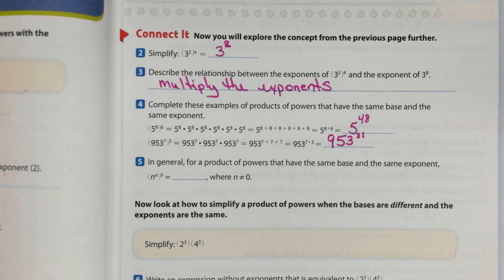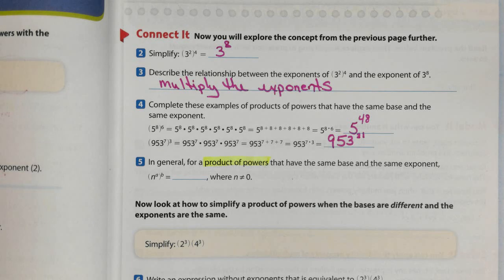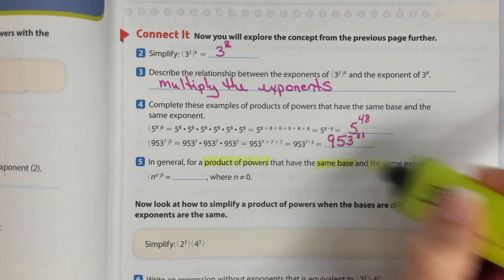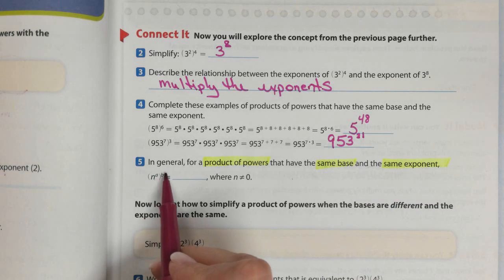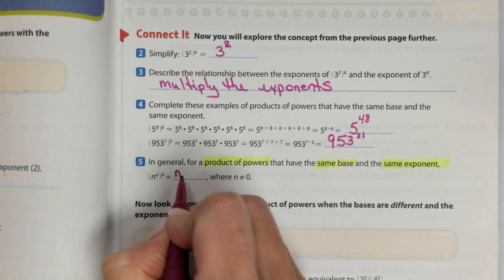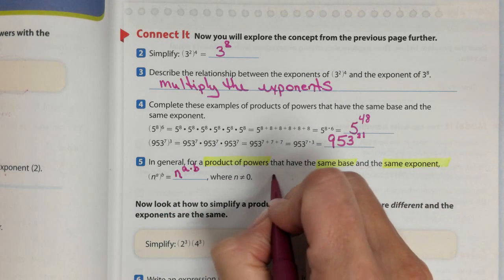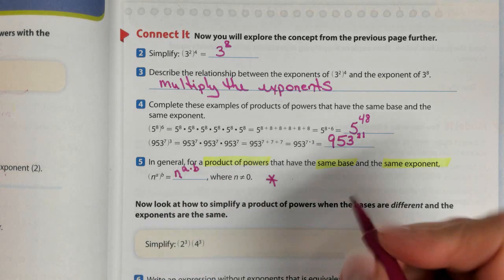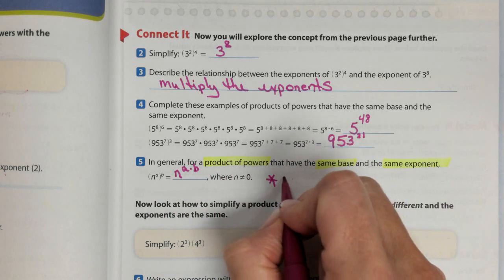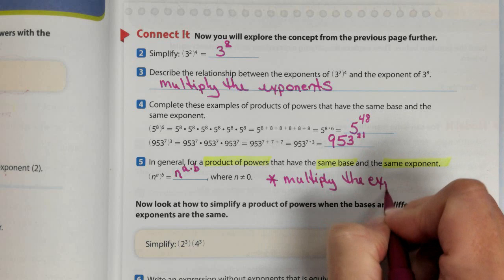Okay. So number 5 says, all right, let's put it into words. So in general, the product of powers, so I'm going to highlight that. If you have your highlighter, you can do that. It says the product of powers have the same base and same exponent, in A raised to the B raised to the N, would equal A raised to the B times N. Okay, so let's make a little note. And remember, you can add a text box. You can make extra notes even when there's not a text box already there for you. So when we're doing product of powers, same base, same exponent, we multiply the exponents.